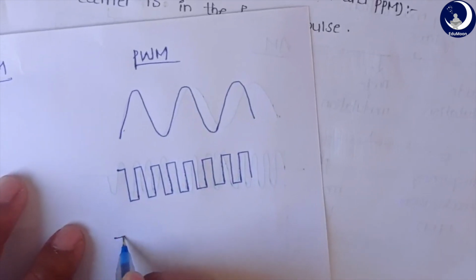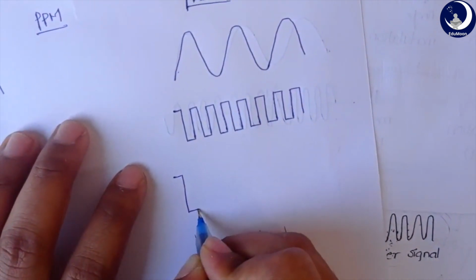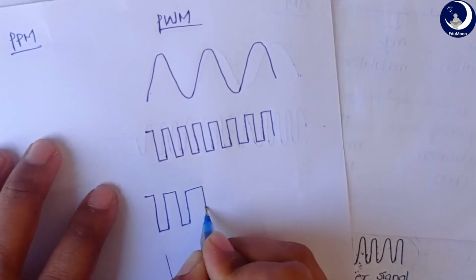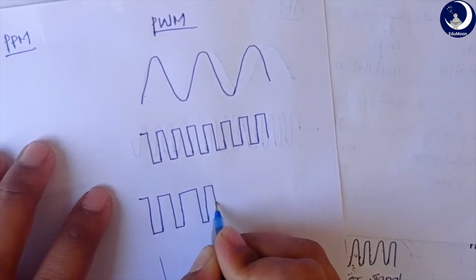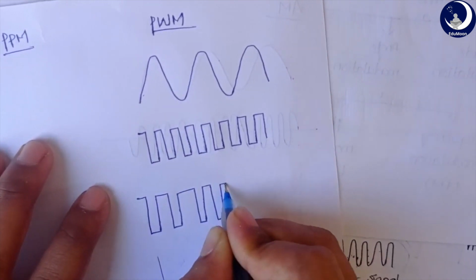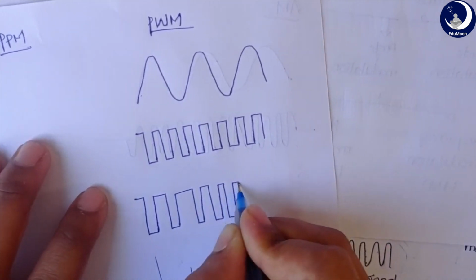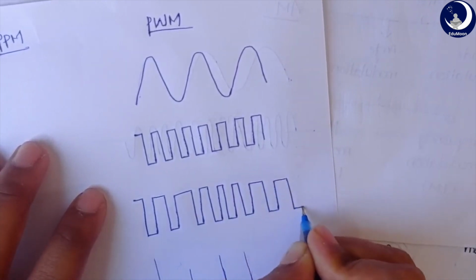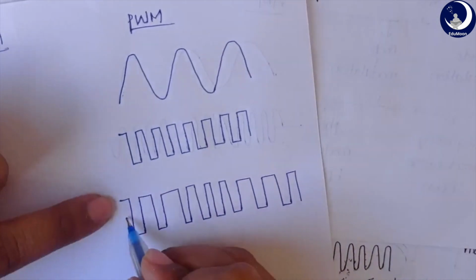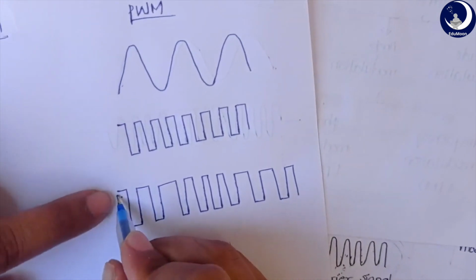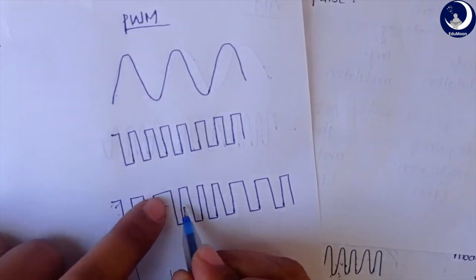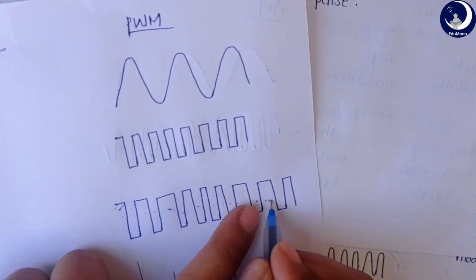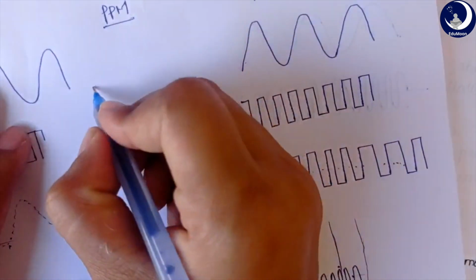See here, it will be like, as the amplitude increases, the pulse width increases, and again as the amplitude decreases, pulse width decreases. So this is pulse width modulation, and next one is pulse position modulation.